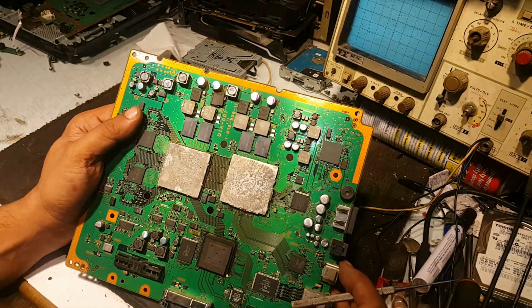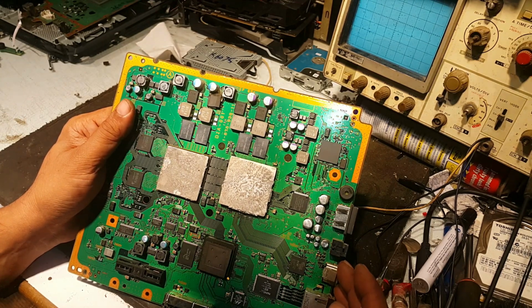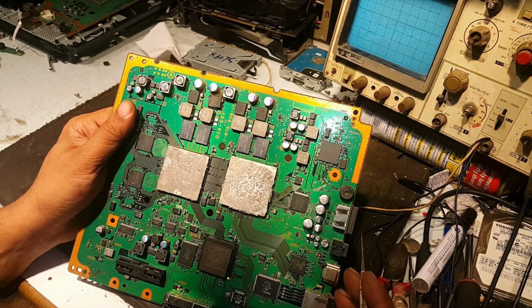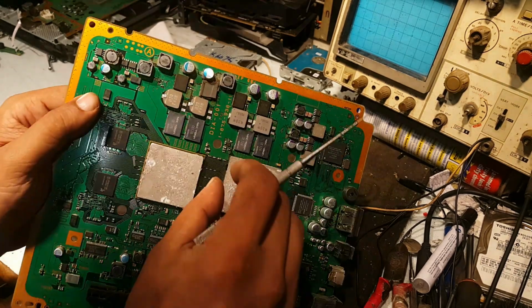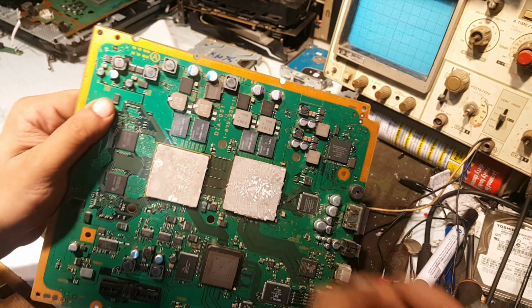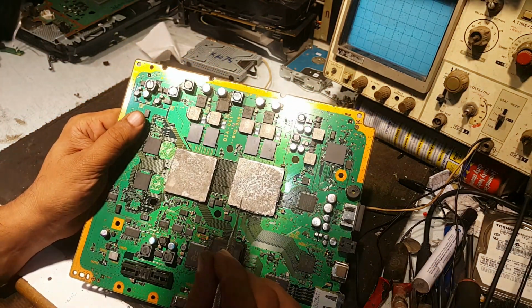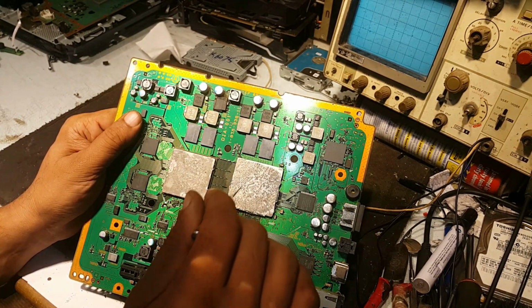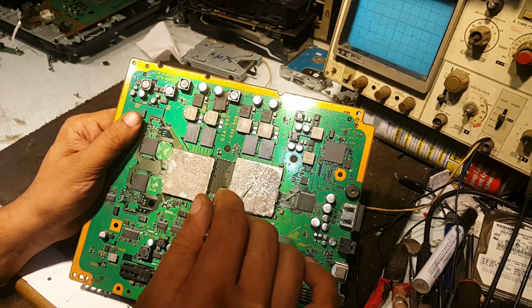One of the reasons of this fault, the YLoD, basically it is an error code that tells us there is some kind of error around this GPU.